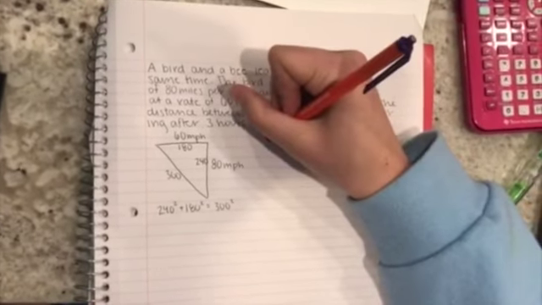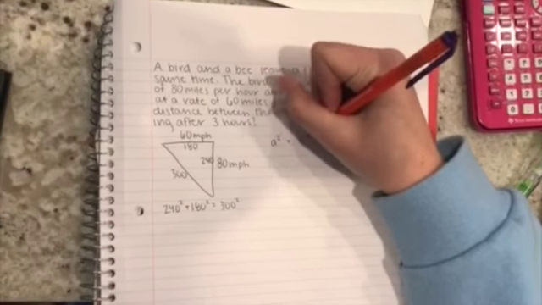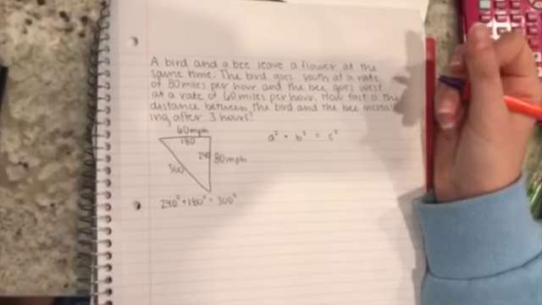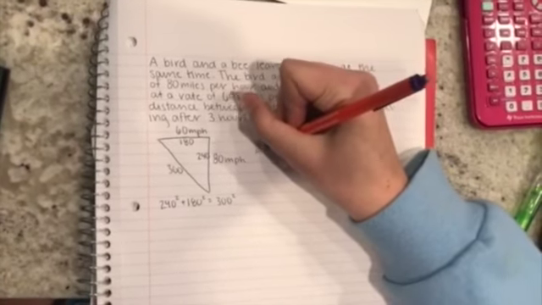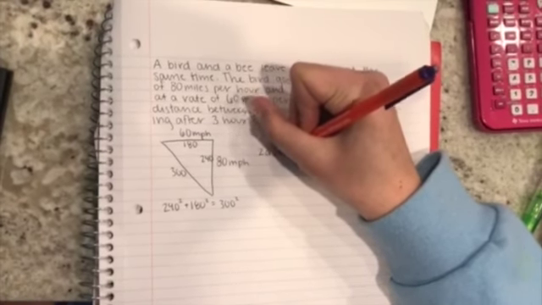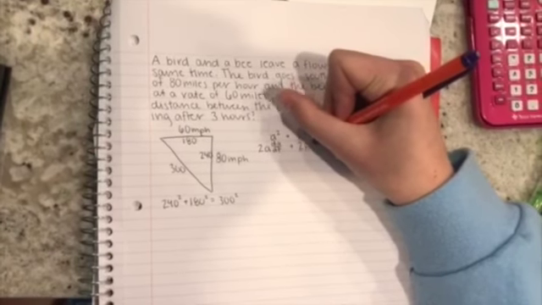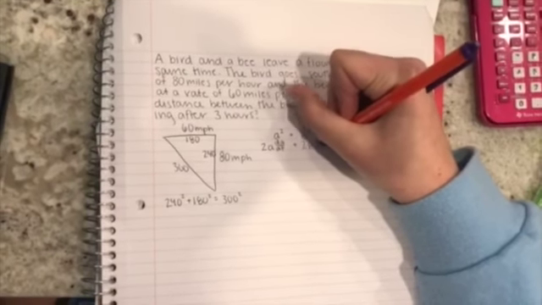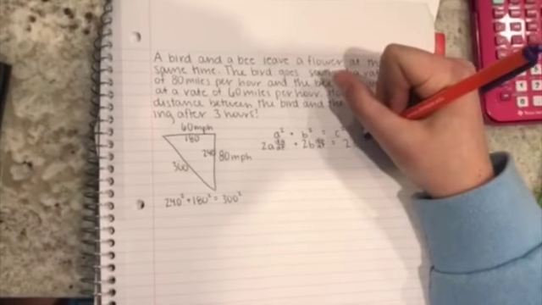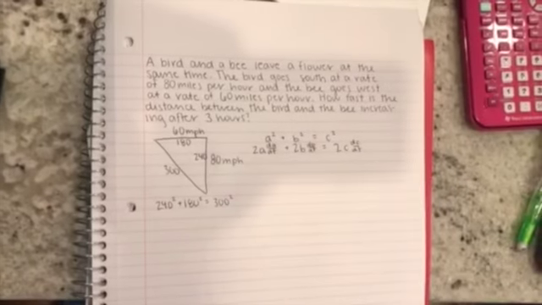So you're going to use the Pythagorean theorem again. So a squared plus b squared equals c squared. And so you're going to take the derivative. So it's going to be 2a dA/dt plus 2b dB/dt equals 2c dC/dt, and you're going to plug in what you know.